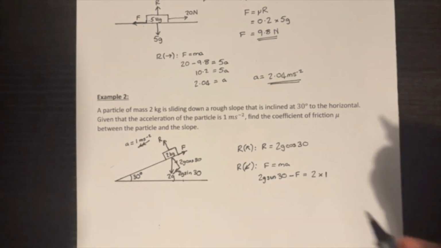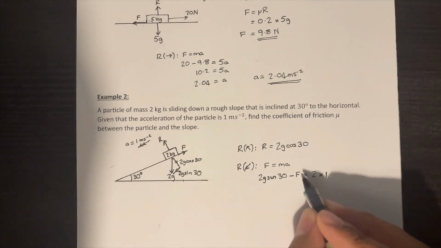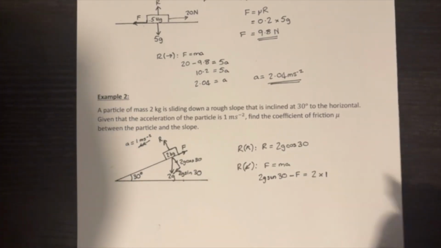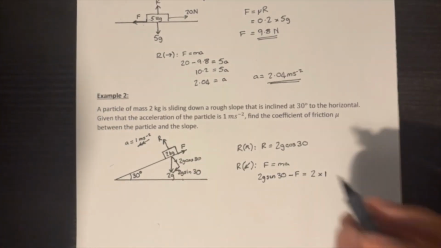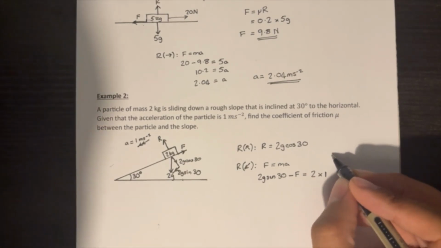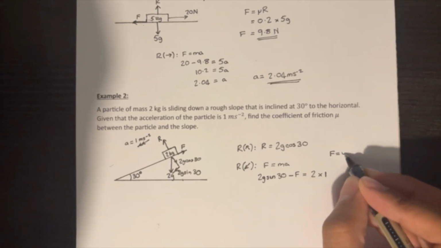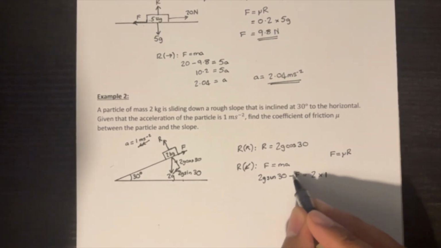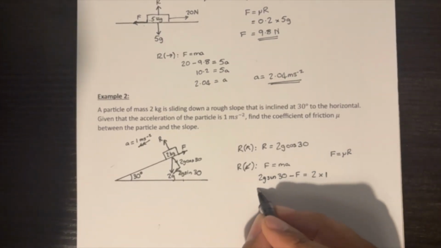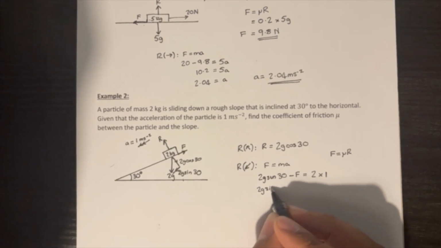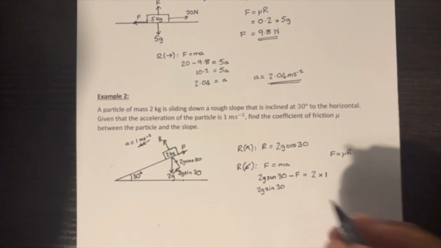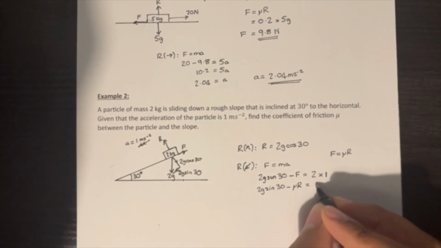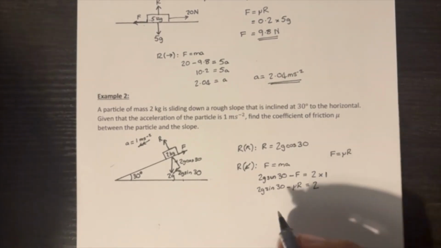So now we don't have the frictional force, but we know that F equals mu R. So I can replace that F with mu R. So 2g sine 30 subtract mu R is equal to 2.